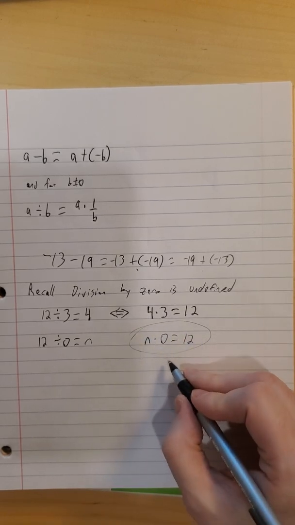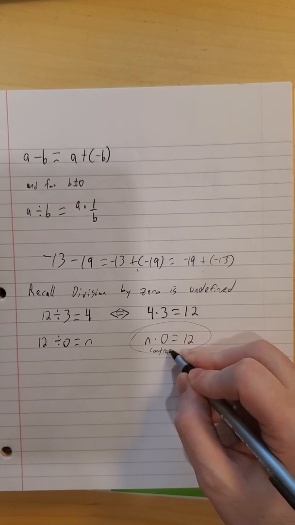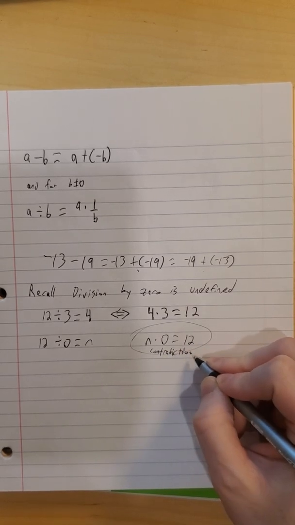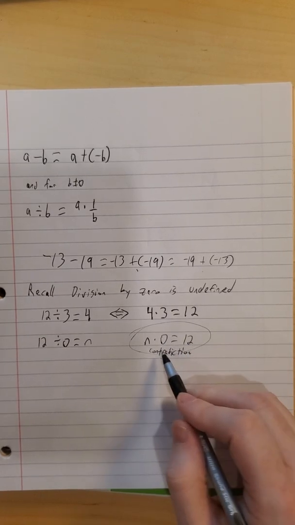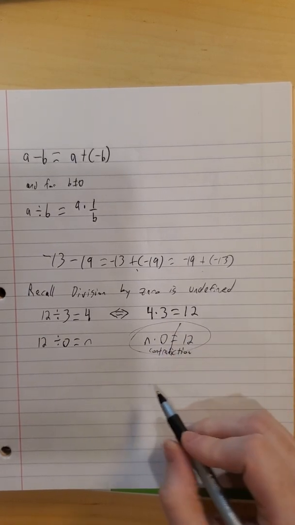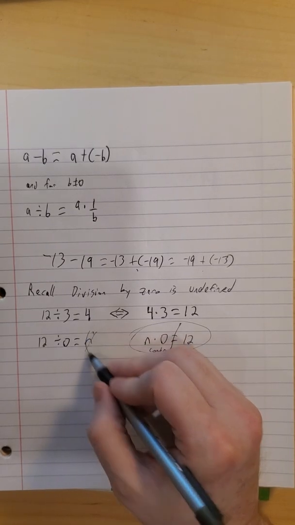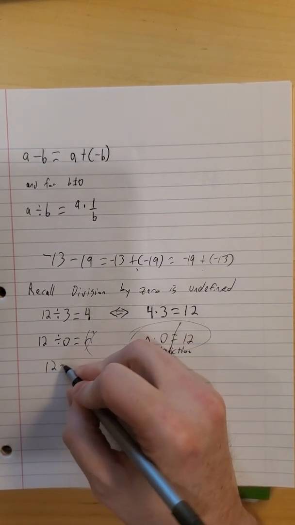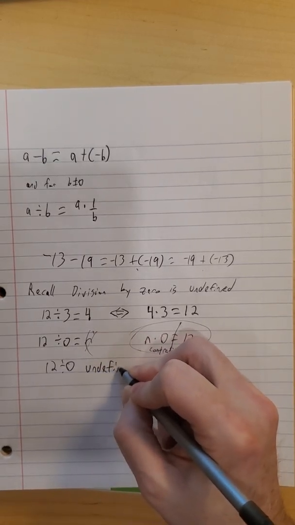Hopefully you recognize that that is a contradiction. Any number times 0 is automatically 0. N times 0 cannot be 12. So there is no number that will get this job done. So 12 divided by 0, we would just say undefined.